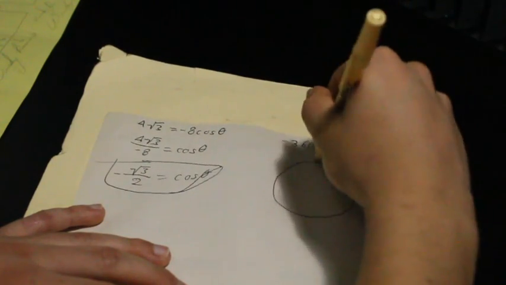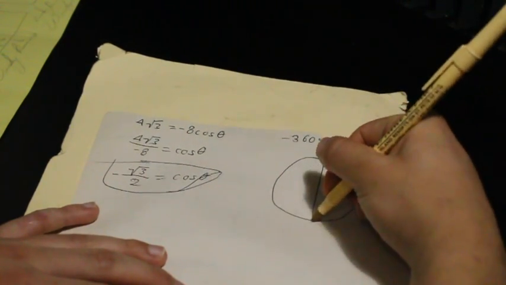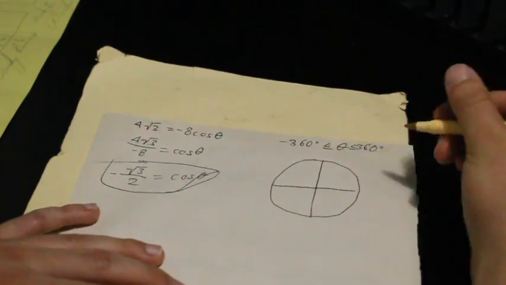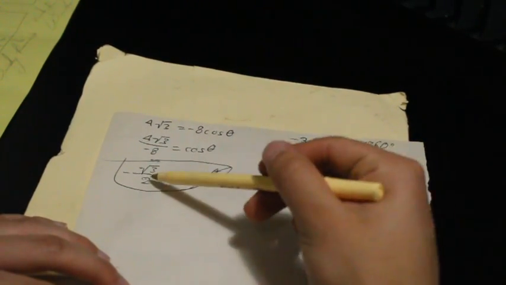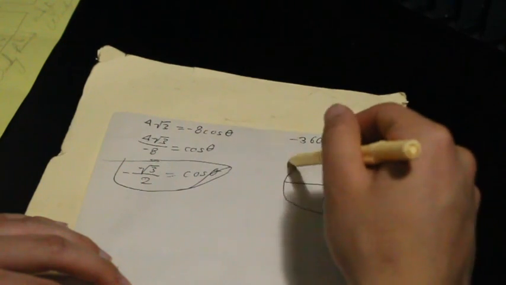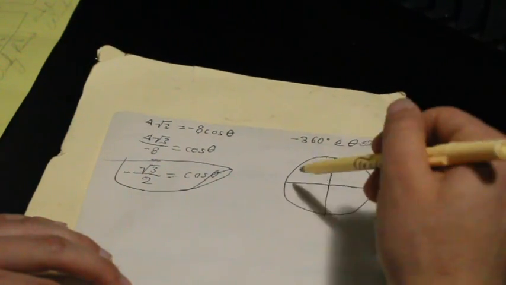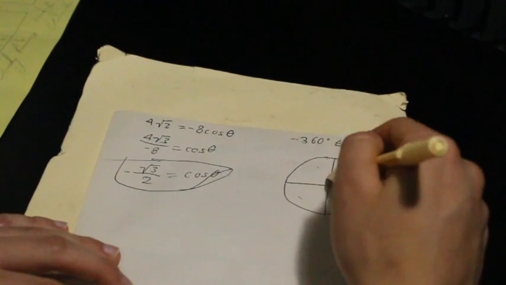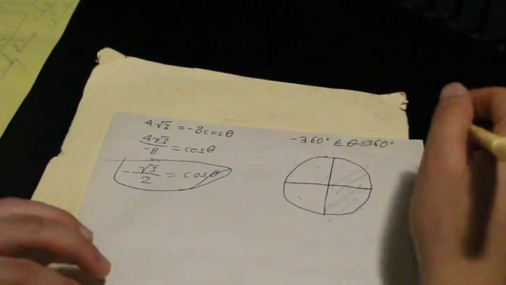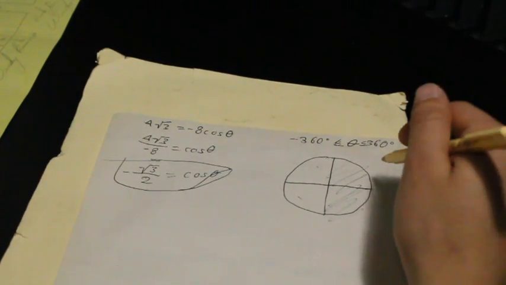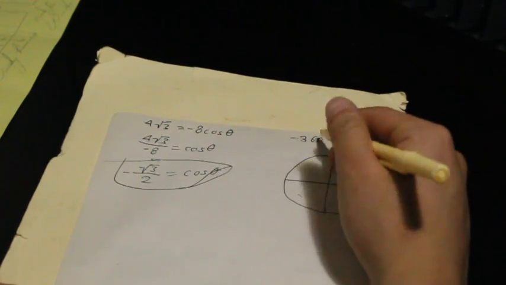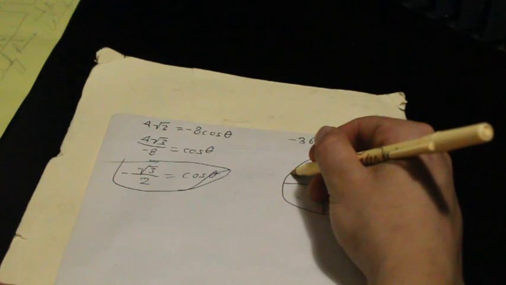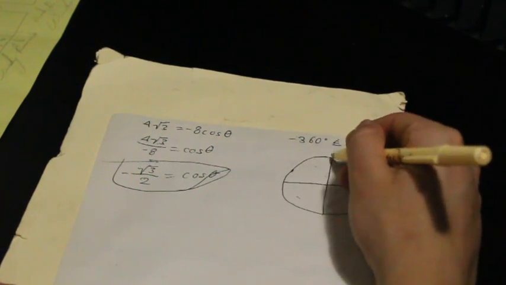And we know that cosine represents our x coordinate, and we know it's negative, so we're only going to be working with the second and third quadrant. We know that we can find negative square root of 3 over 2 at, we're talking about degrees, right? This is 90.